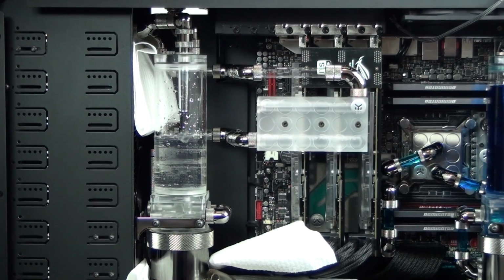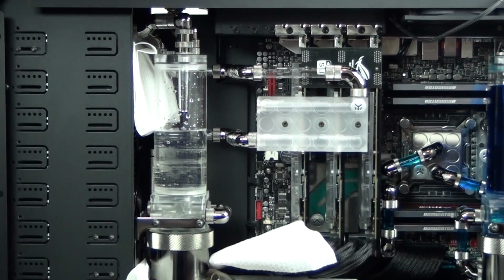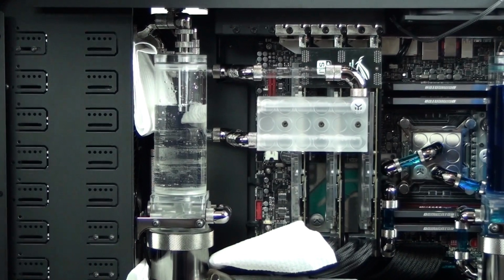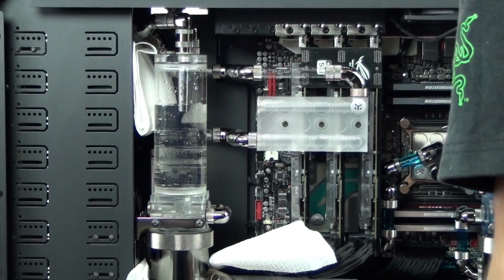Now this is where it gets a little bit more complicated, and I'm not going to spend too much time talking about this. Something else that needs to be considered is that the more times you split a loop in parallel, the less flow is going to be going through each section. So with this graphics card water block configuration, it's 1/3 of the flow going through each loop, compared to the entire flow in a serial configuration.